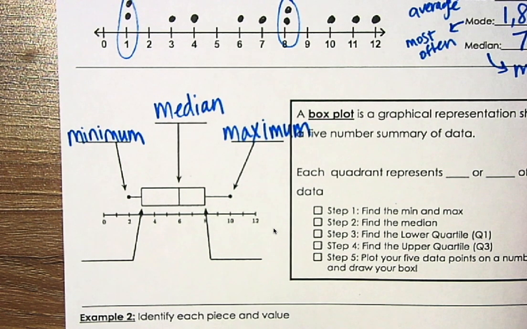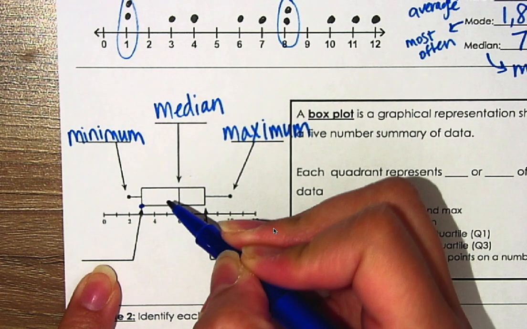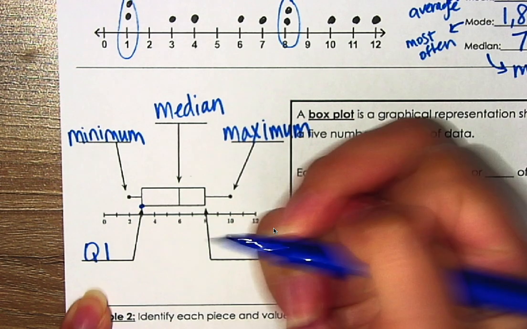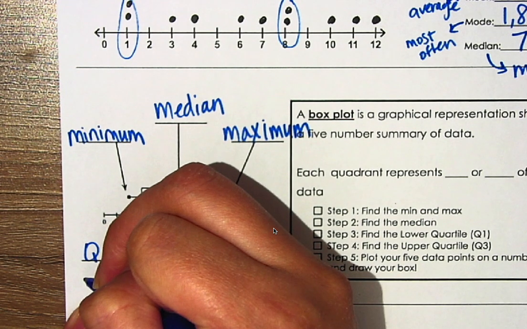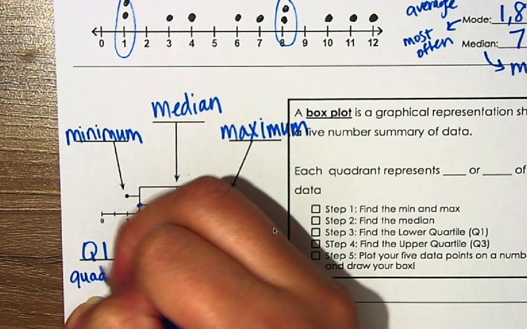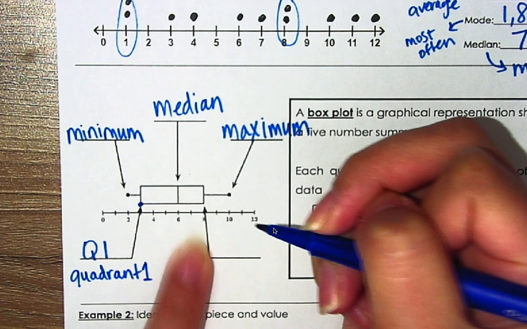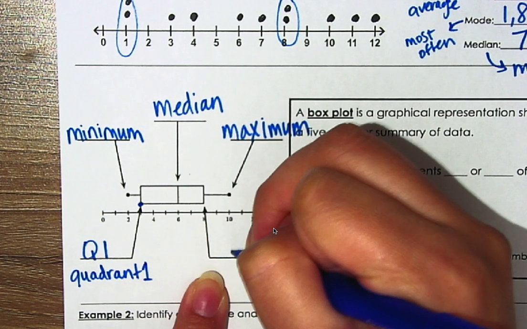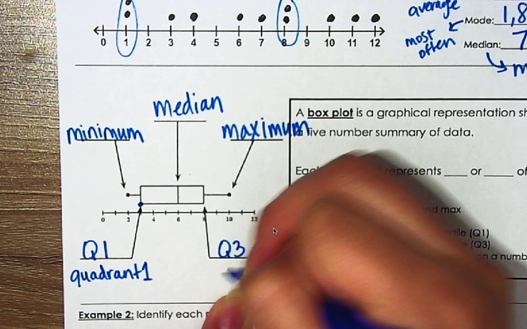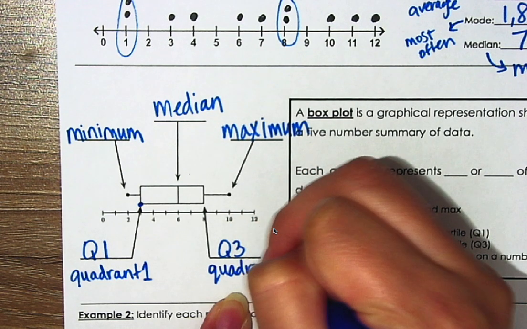And then the dots on the bottom. So this corner right here is going to represent your Q1, your quadrant 1. I want you to go ahead and write quadrant underneath. Quadrant 1. Okay. On this side, this is going to be your Q3, your third quadrant. So I want you to write that down.